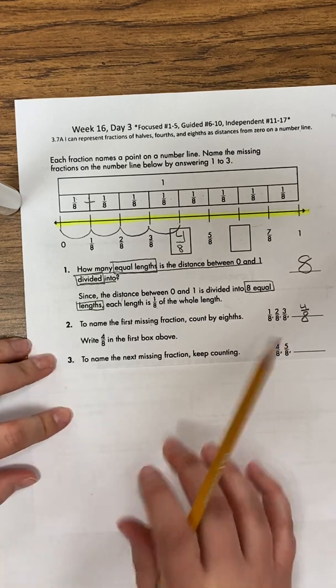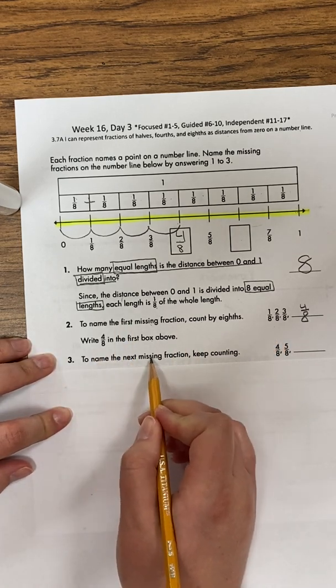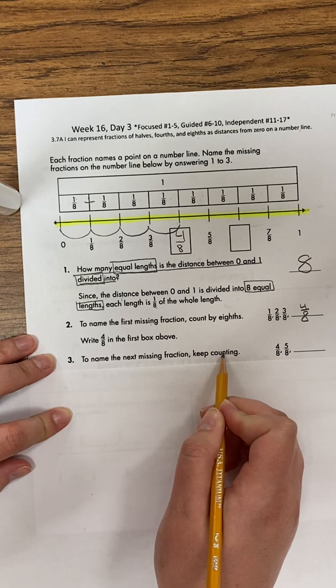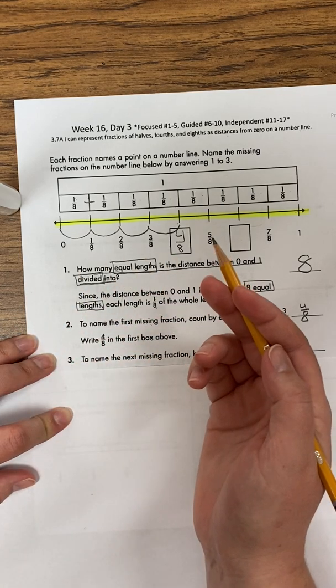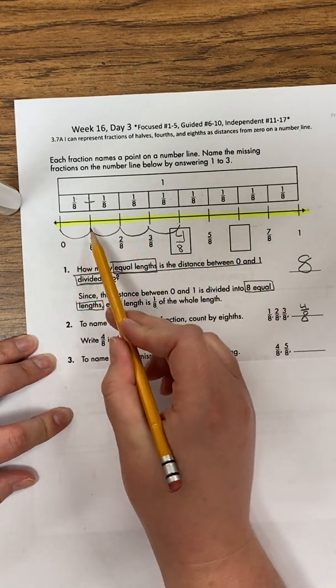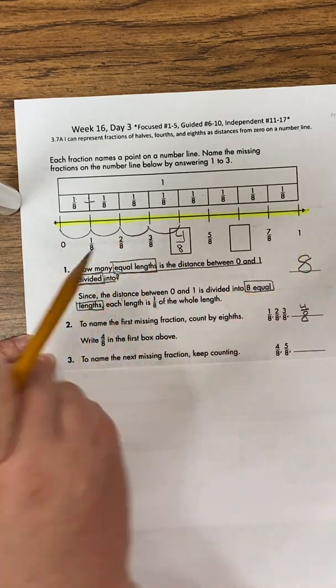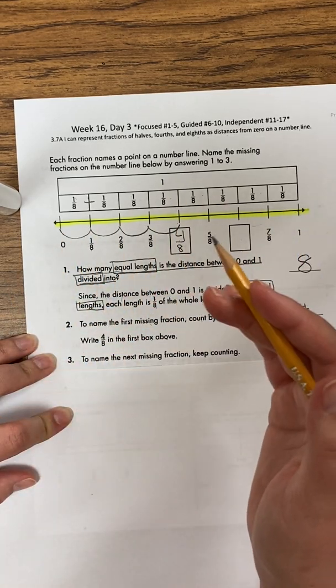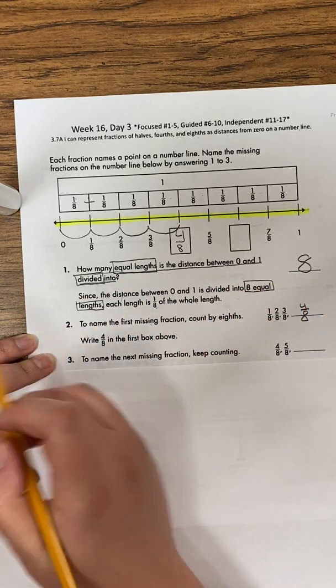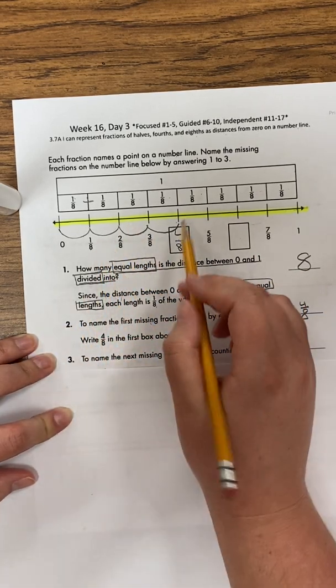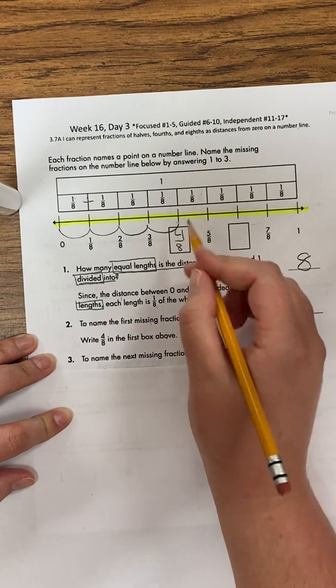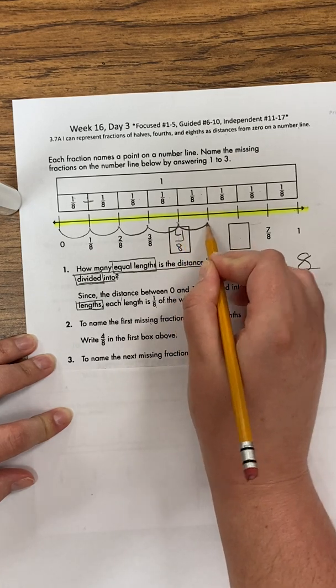All right, 3. To name the next missing fraction, you need to keep counting. So just like you would on a regular number line, you just keep adding and counting, okay? Because we are going from left to right. When we go that way, we are adding. If we were going the other way, we'd be subtracting. So we were here, so we went to 4/8. Now we're going to 5/8.